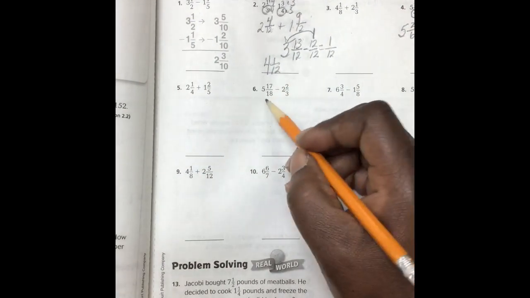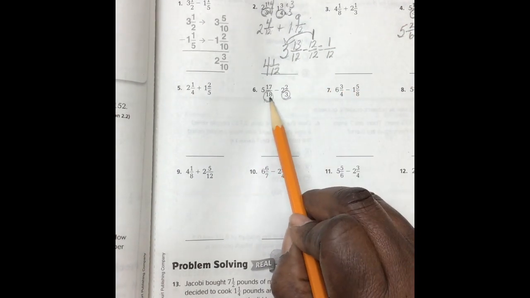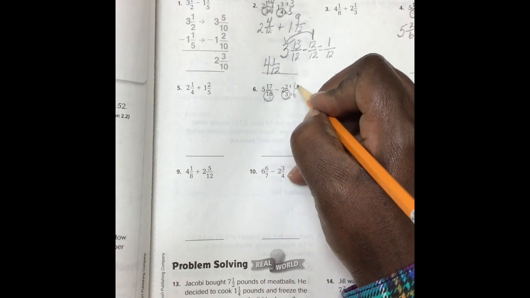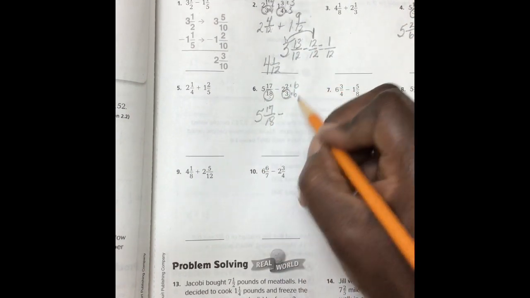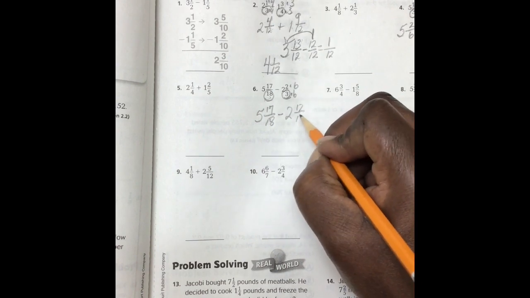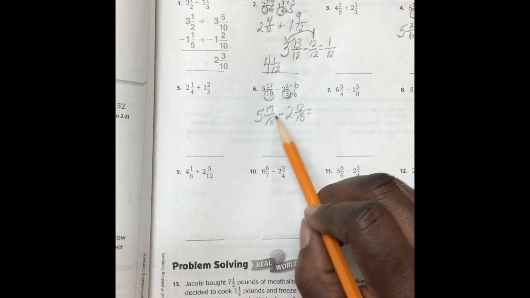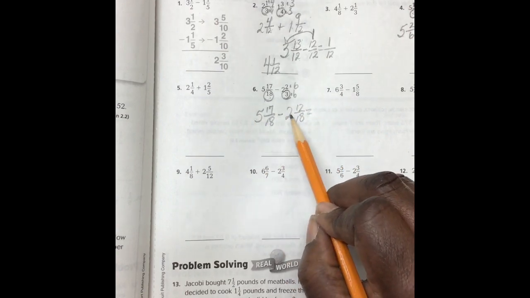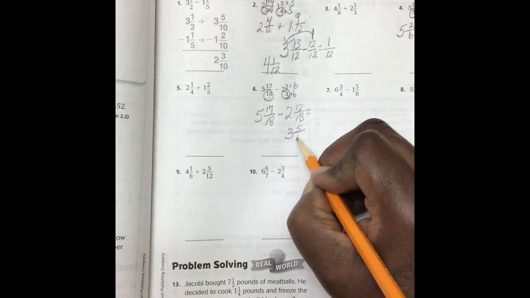Number 6, we have 18, we have 3. Can we make 3 equivalent to 18? Yes, by multiplying by 6. Multiply this by 6. So we have 5 and 17 eighteenths, subtract 2 and 12 eighteenths. So when we simplify here by adding and subtracting, 5 whole minus 2 whole gives us a 3 whole, and 17 minus 12 gives us 5 eighteenths. Okay, 5 and 18 have nothing in common, so therefore this is our final answer.